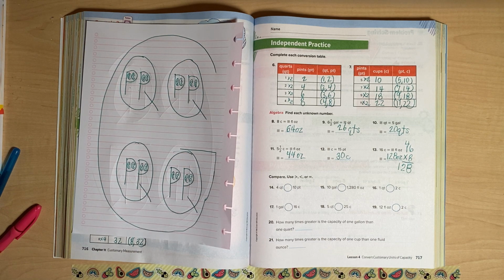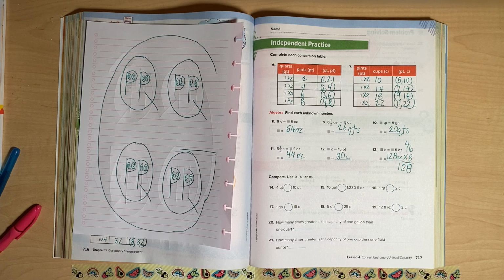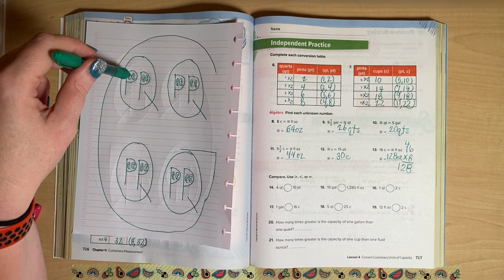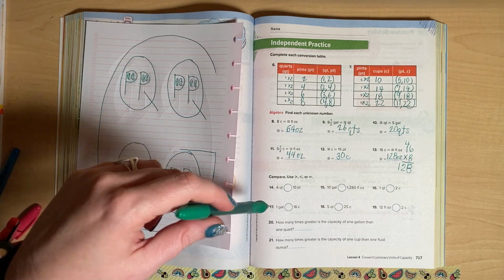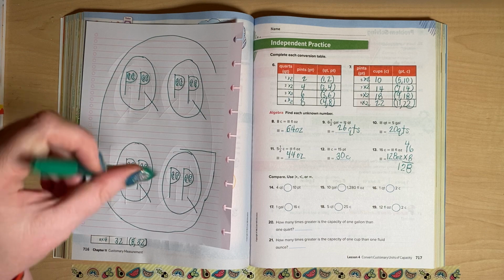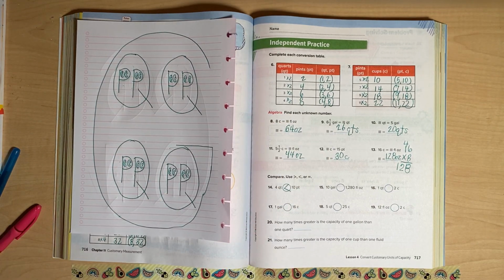Okay. Question 14, we are comparing and we're using greater than, less than, or equal to signs. 4 quarts, so that's 4 of these, is less than, greater than, or equal to 10 pints. So 10 pints would be, here's 2, 4, 6, 8, 10. So that would be like 5 quarts. So 10 pints is going to be more because for 4 quarts, that would just be 8 pints. So 10 pints is bigger than 4 quarts.